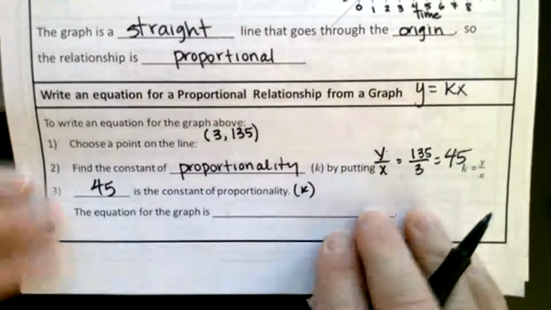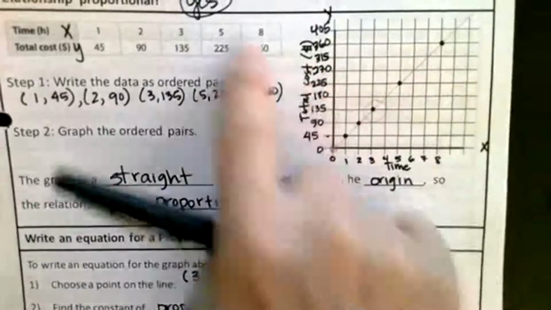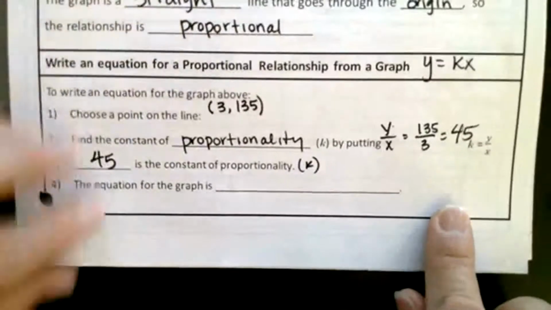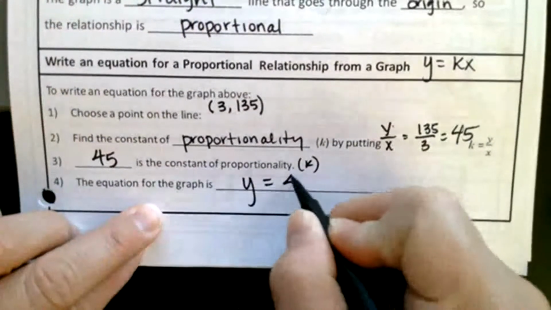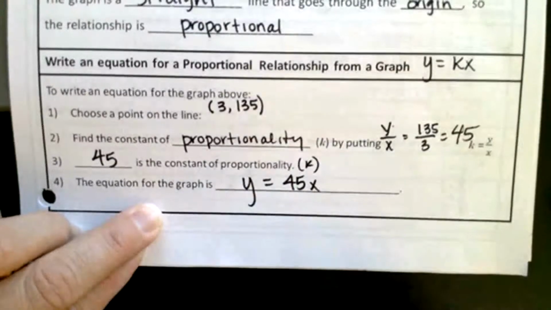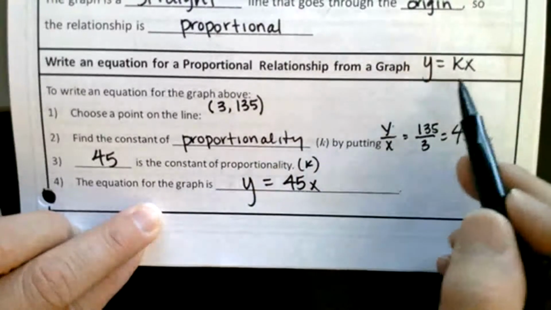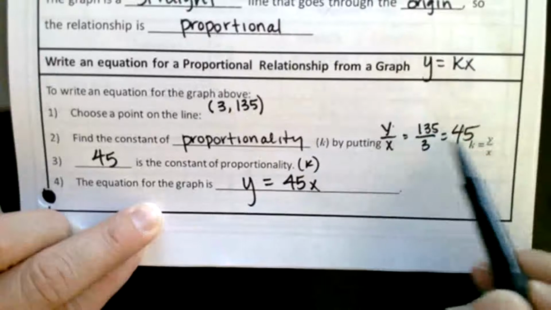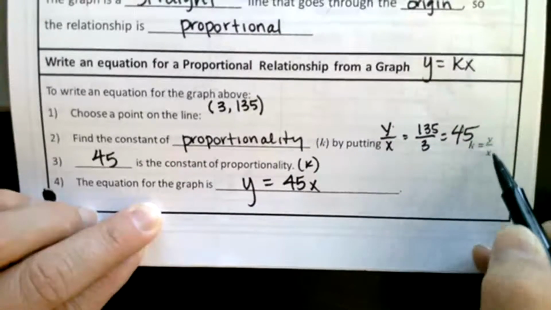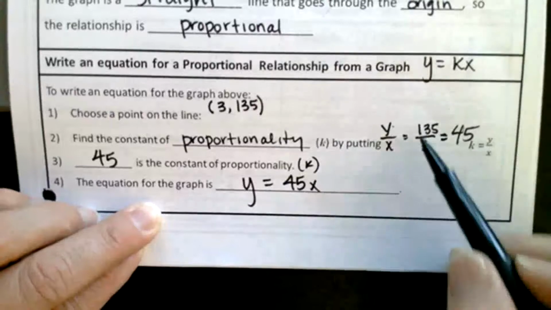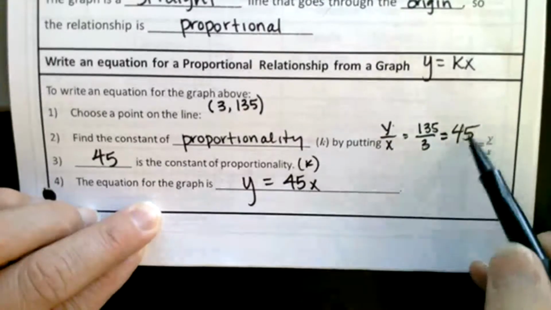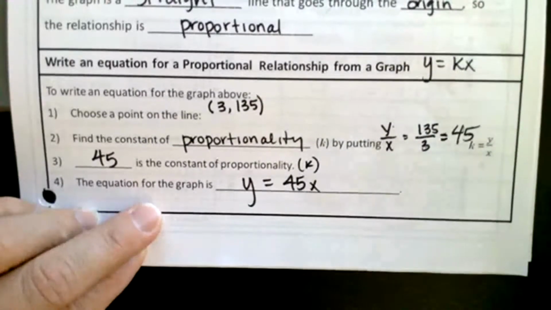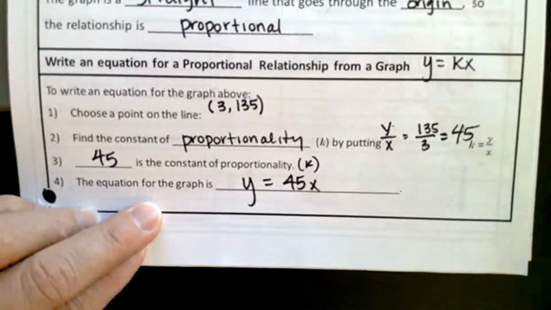So the equation for this graph, this data graphed on this graph, is y equals 45x, right? Basically the equation we know is y equals kx. So in place of k, we put this 45 because we figured out what k equals, because k equals y divided by x. So we pick one point and divide the y by the x and we get 45. And we know it's going to be the same for every point because we know it's a proportional relationship. And we know that because it's a straight line.